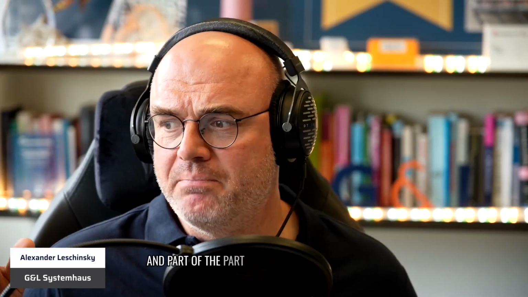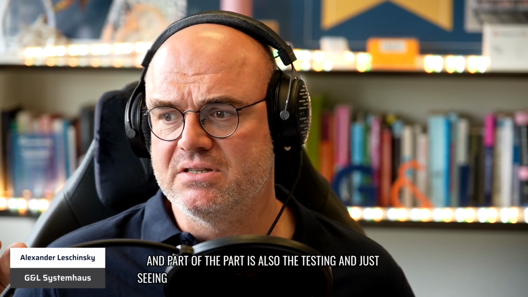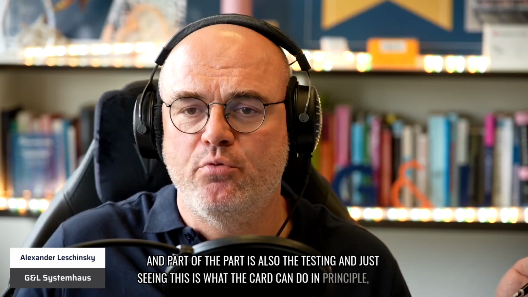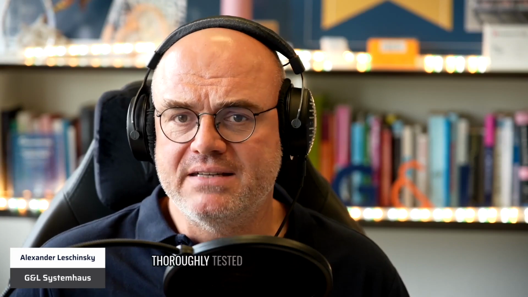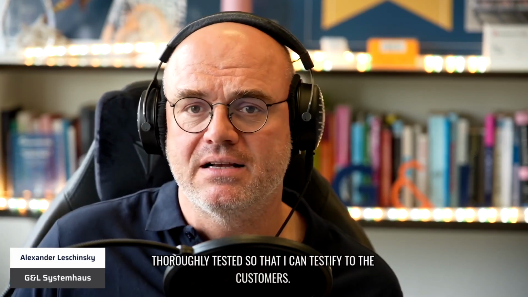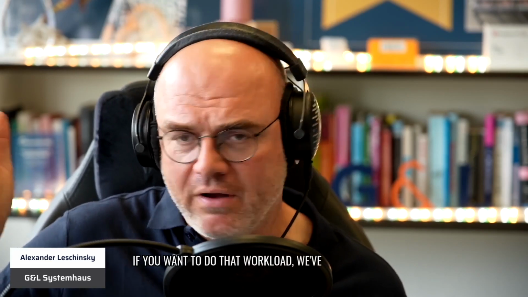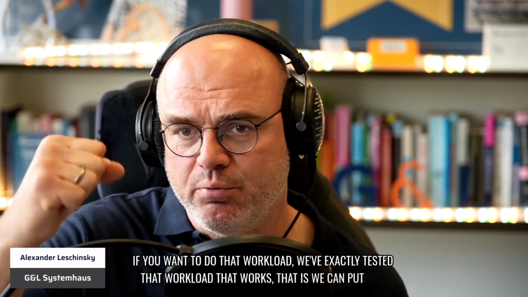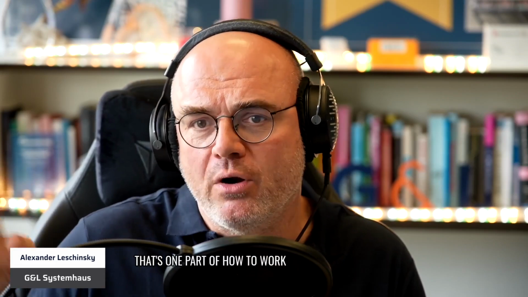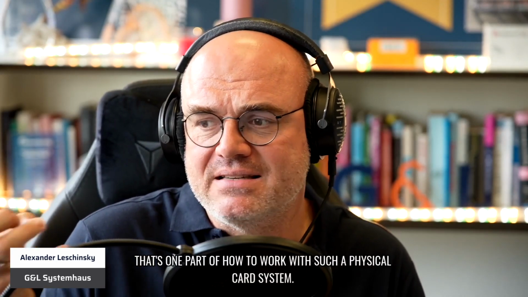Part of it is also the testing: this is what the card can do in principle, but this is the subset of use cases that I support and have thoroughly tested, so that I can testify to the customers. If you want to do that workload, we've exactly tested that workload, that works, and we can put our guarantee on it. That's one part of how to work with such a physical card system.